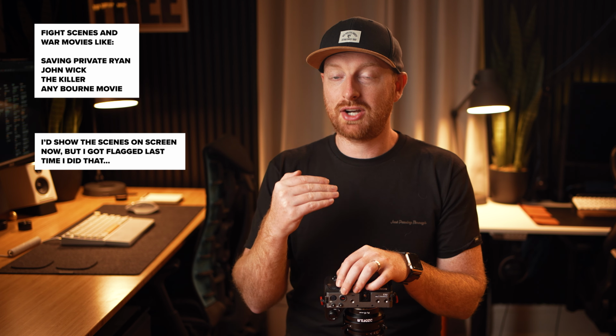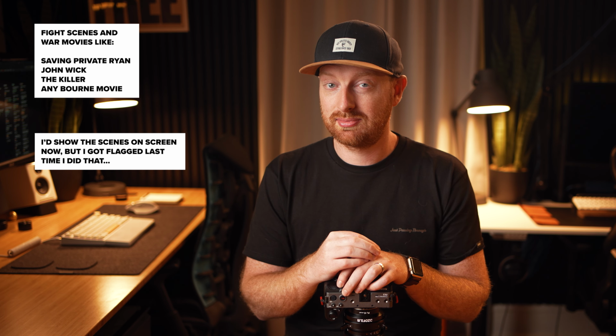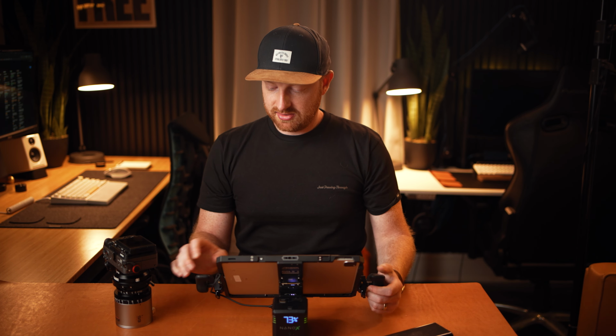If you watch any fight scene in a recent movie, you'll notice they crank the shutter speed up to make the action look faster than it actually is. I can give you an example here. I may have to raise the ISO a little higher than I would like to pull this off, but just deal with me here.